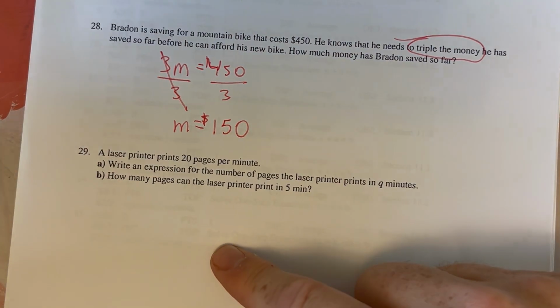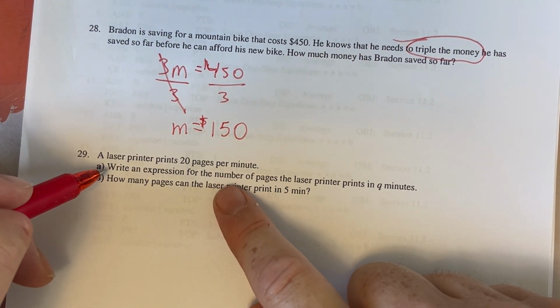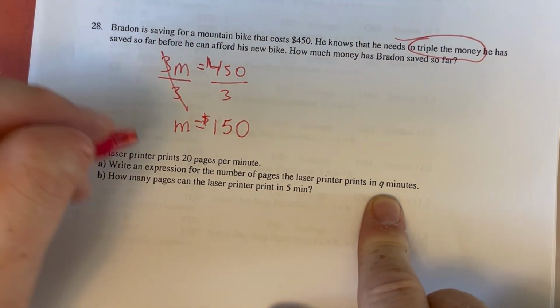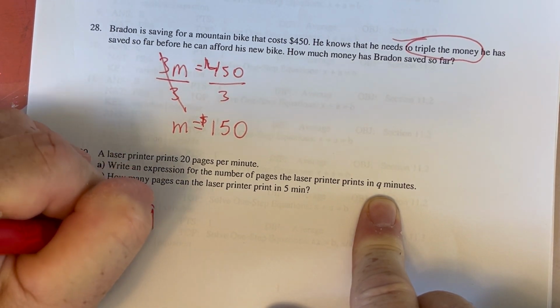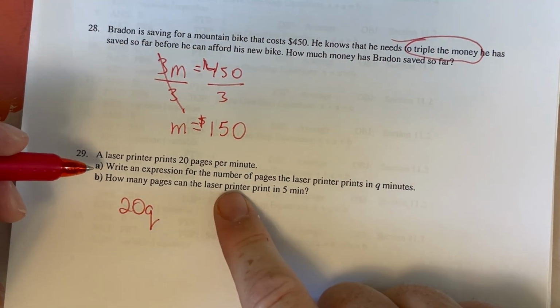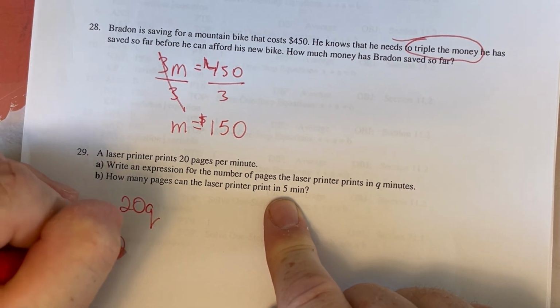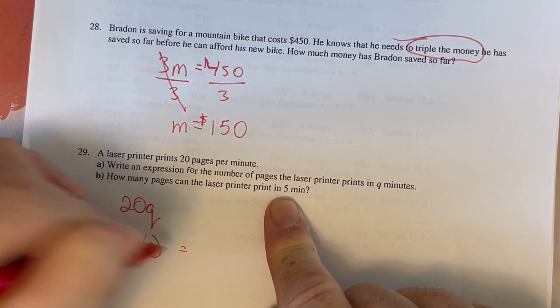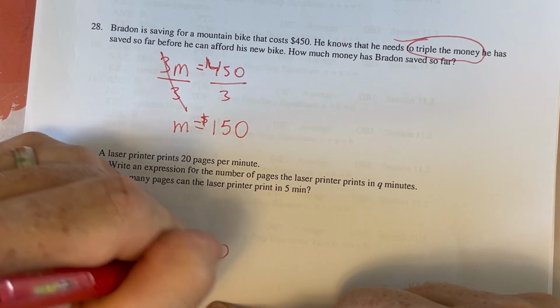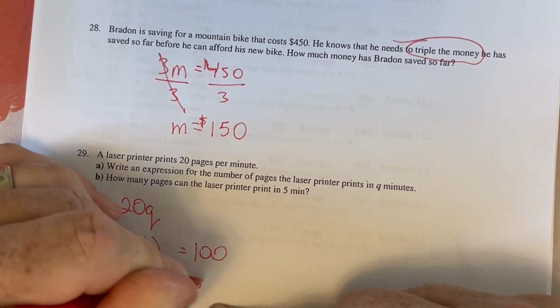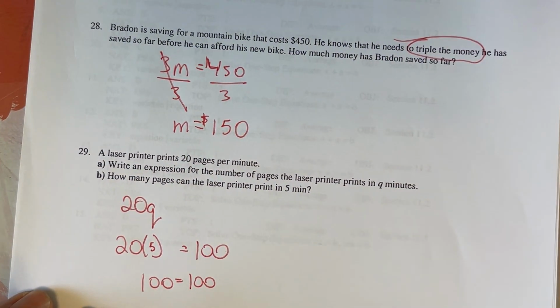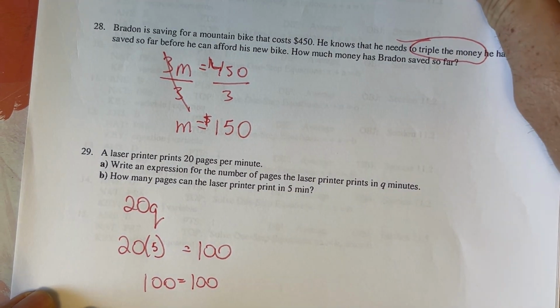A laser printer prints 20 pages per minute. Write an expression for the number of pages in Q minutes. So it's 20 times our unknown number of minutes. How many pages can it print in 5 minutes? So 20 times 5. 20 times 5 is 100. So it can print 100 pages in 5 minutes.